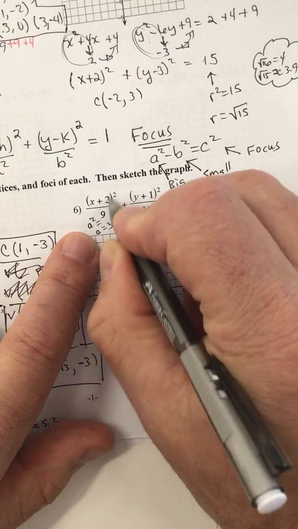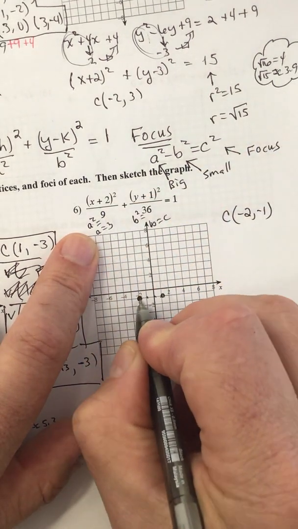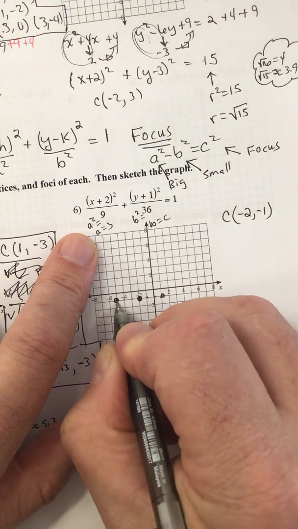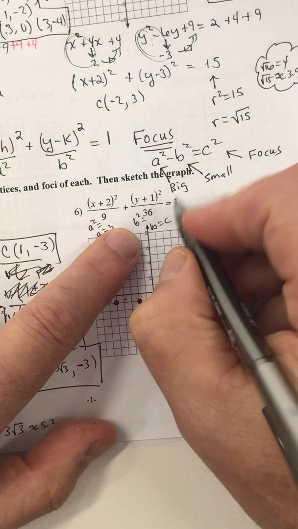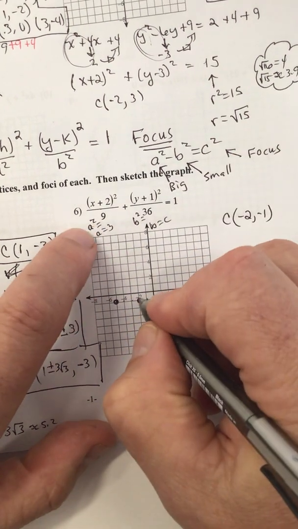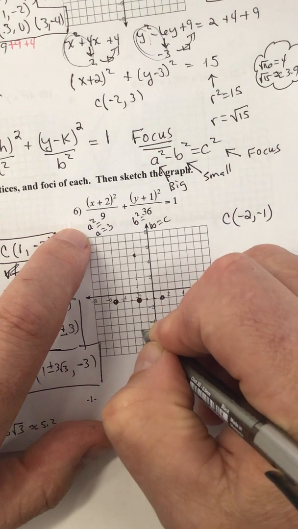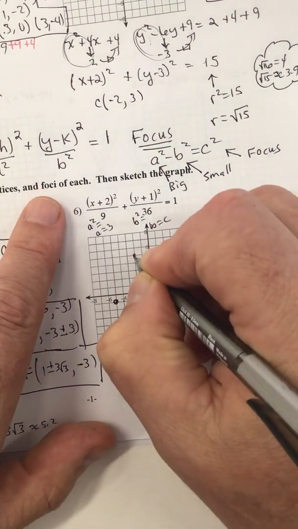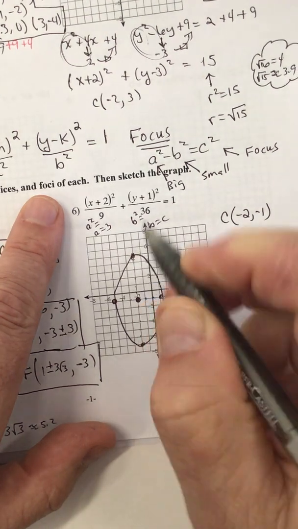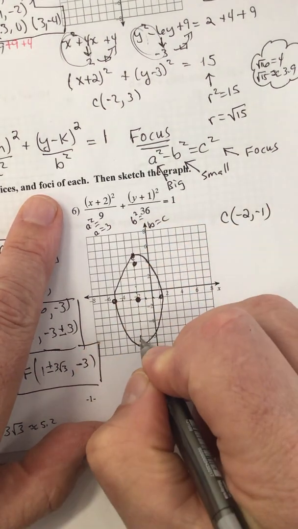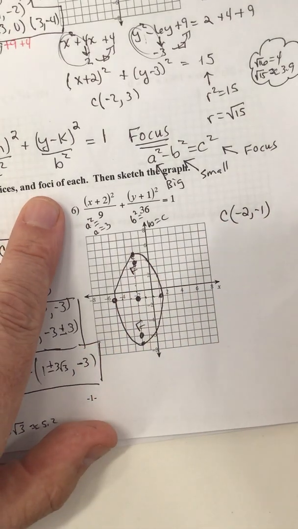So the x, notice this one is under the x. The x has got a radius of 3. 1, 2, 3 sideways, 1, 2, 3 sideways. The y has a radius of 6. 1, 2, 3, 4, 5, 6. So this one is up and down. That means the focus points are going to be there and there. Focus 1 and focus 2 are going to be like that.